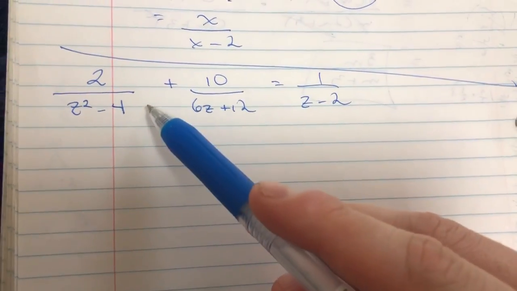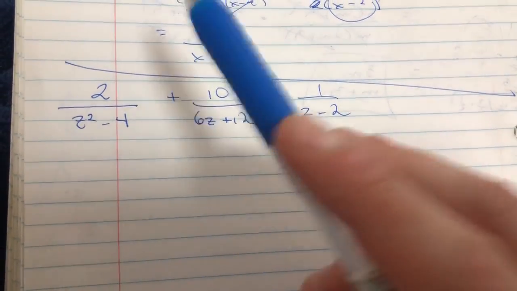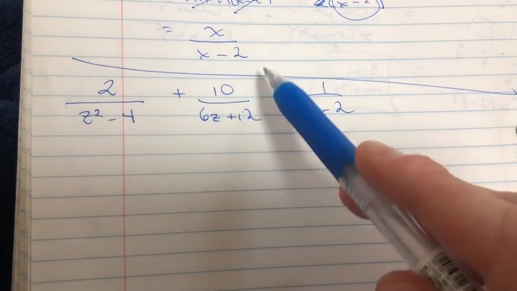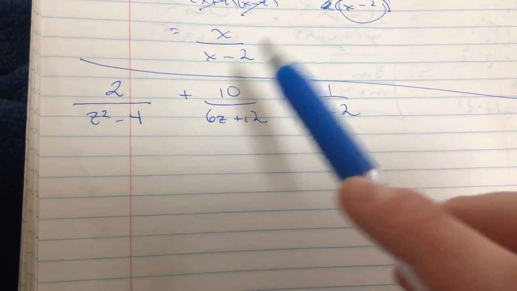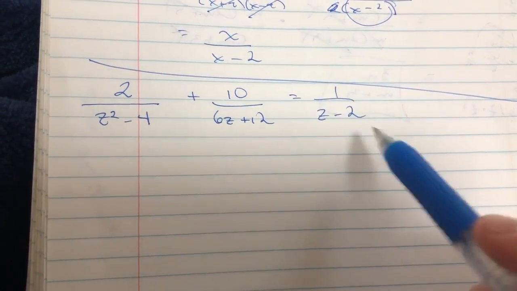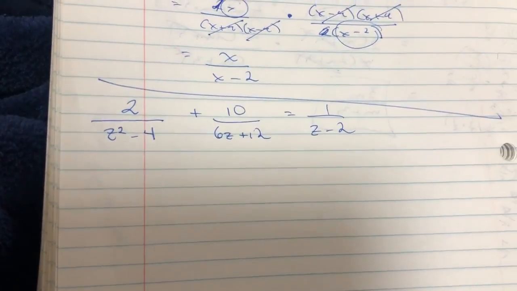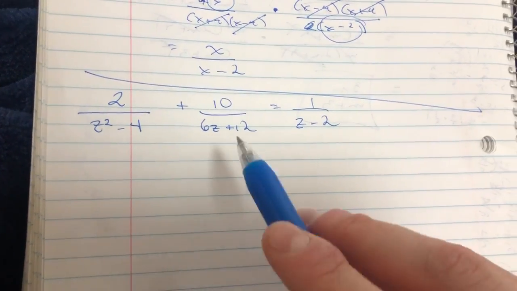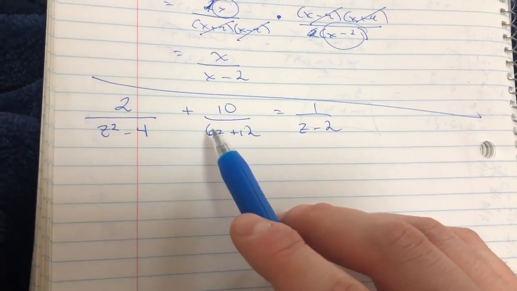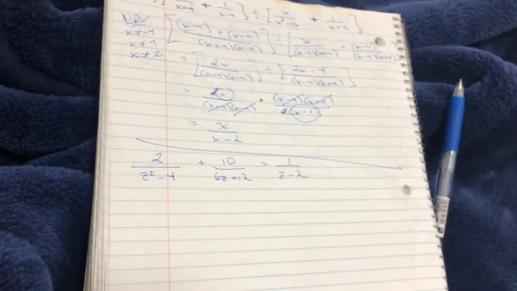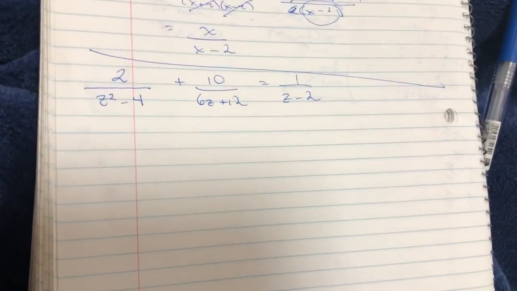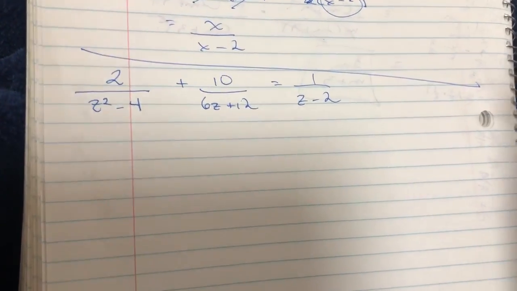All right, so here we have the sum of two rational expressions, and this is equal to some other rational expression, so therefore we have what's called a rational equation, right? So the first thing we need to do is, of course, we want to simplify, but the first thing we need to do is factor, then state the non-permissible values.